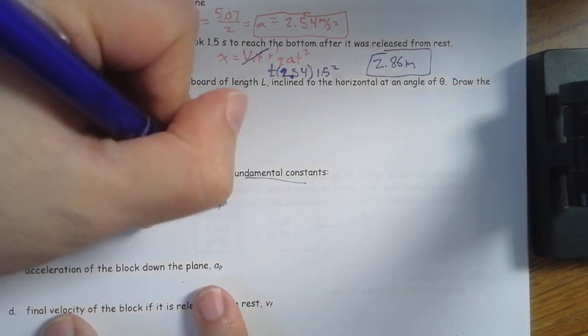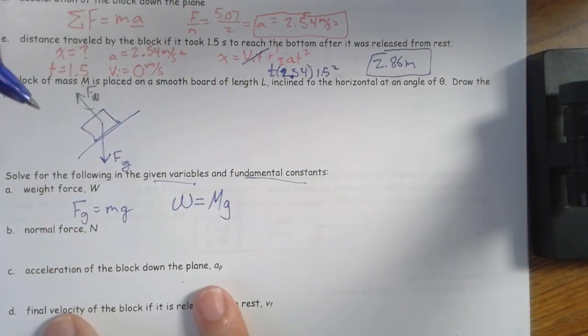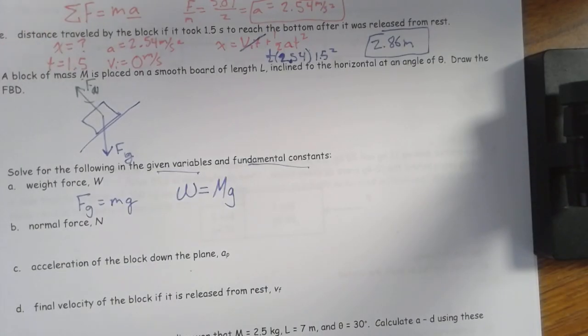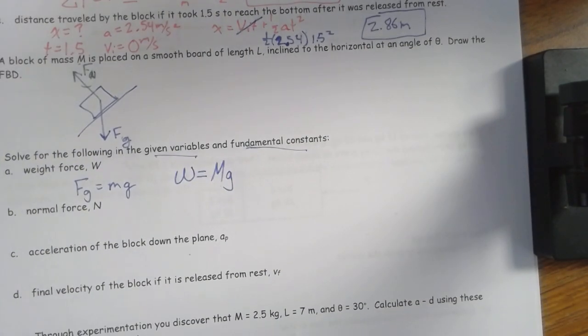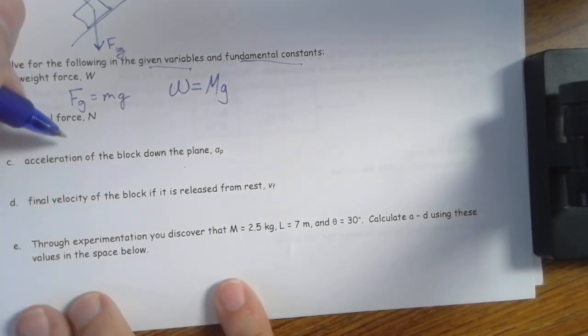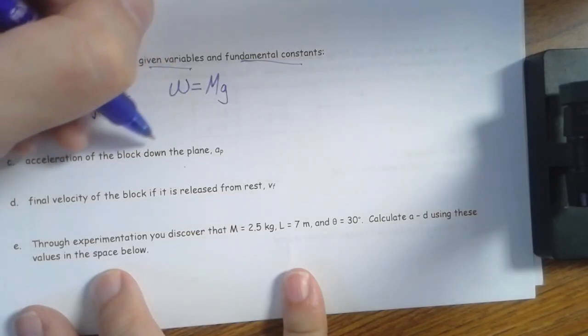What about g? You're right in saying that it's a fundamental constant. Okay? So we're allowed to leave that as g because here on Earth it would be 9.8. If we somehow were Martians and we were doing this on Mars, it'd be like 3.7-ish or 3.6-ish, whatever it is. On the moon, it would be 1.6, and so it hasn't told us enough to actually use 9.8. But if we knew it was on Earth, then we could. All right, normal force.